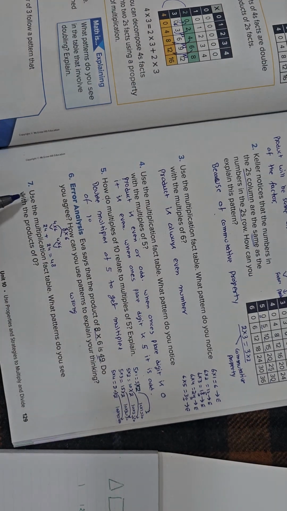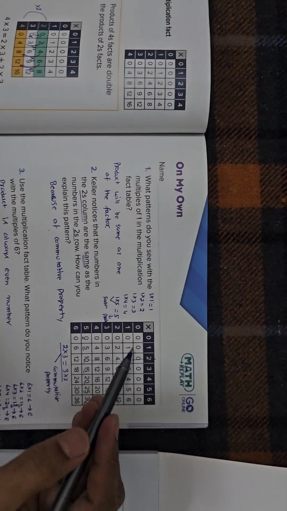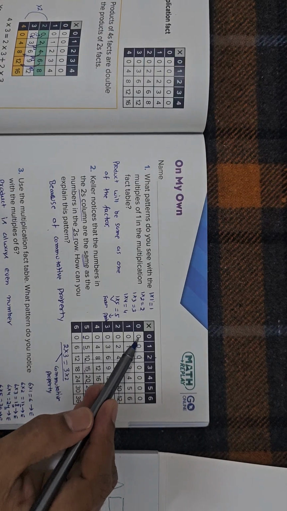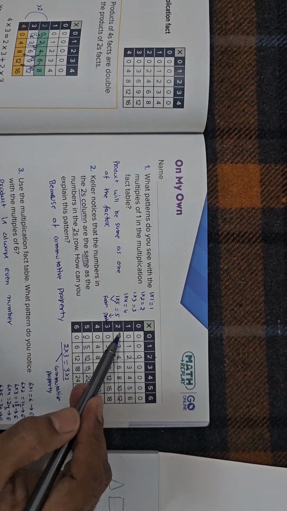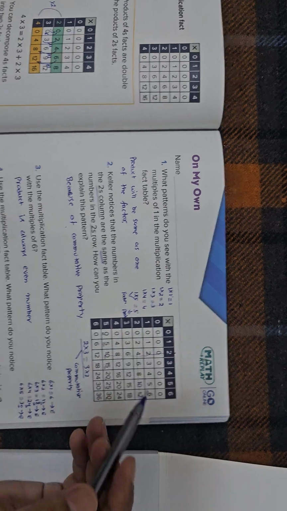Okay, the last one on this page, it is asking what pattern we will see in the multiples of 0. So whenever we are multiplying by 0, you can see 0 times 0 is 0, 1 times 0 is 0, 2 times 0 is 0. Every time I am getting the product as 0.